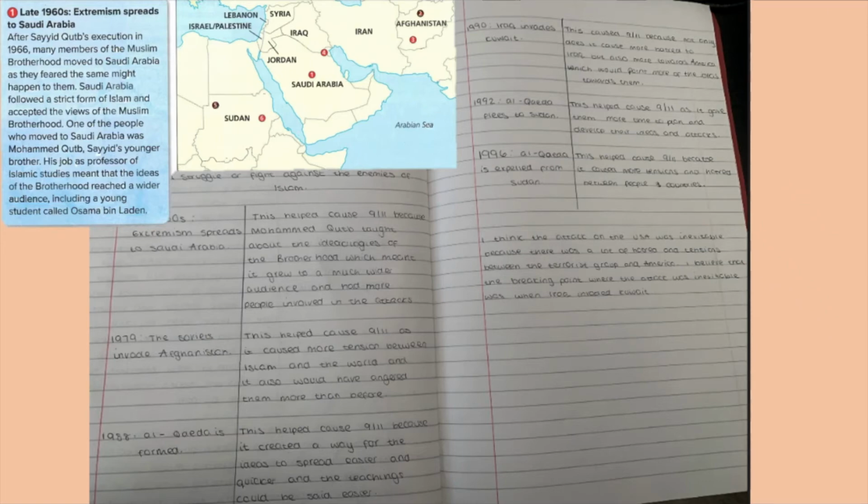Saudi Arabia followed a strict form of Islam and accepted the views of the Muslim Brotherhood. One of the people who moved to Saudi Arabia was Mohammed Qutb, Sayyid's younger brother, and his job as professor of Islamic studies meant that the ideas of the Brotherhood could reach a wider audience, as I mentioned, including the student Osama bin Laden.